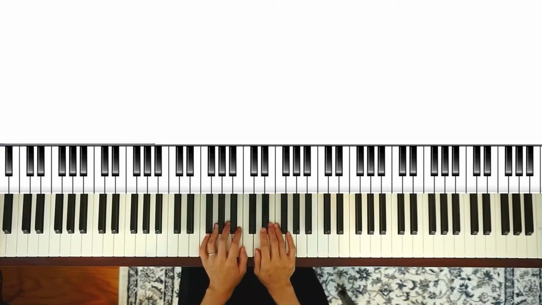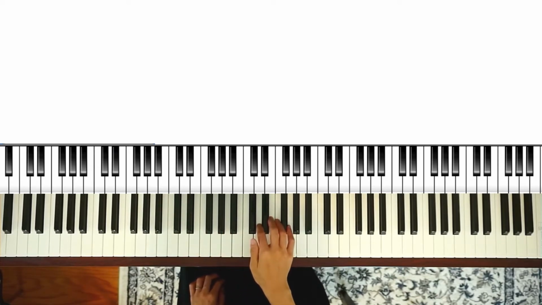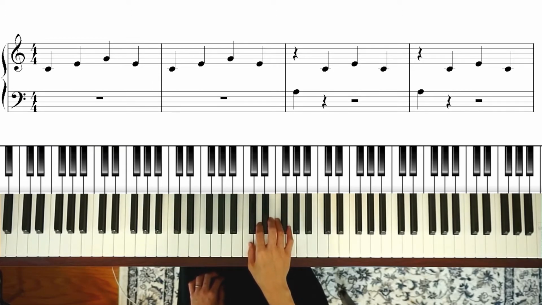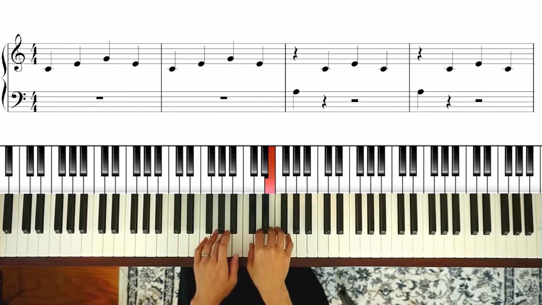Okay, with all that information, let's try a little exercise that will help you to remember some of these notes around middle C. So let's start with C, E, G, the 3 line notes in the right hand on treble clef. Let's break it down one note at a time. C, E, G, but we're gonna end it on E. So 1, 2, 3, like this. C, E, G, E, and repeat. C, E, G, E. And now we're gonna go down to A in the bass clef.